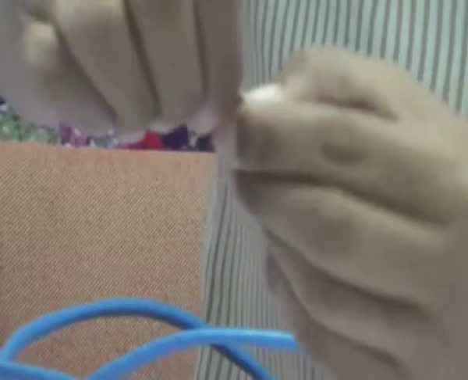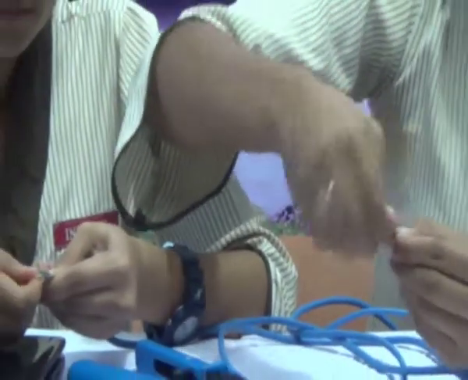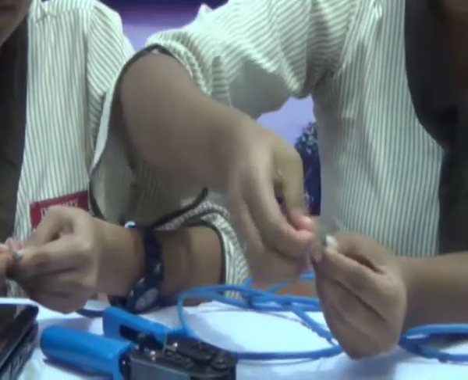Keep on straightening this wire and make sure that the arrangement does not get affected. Dual colored wire brown white, and at last the single colored wire brown.